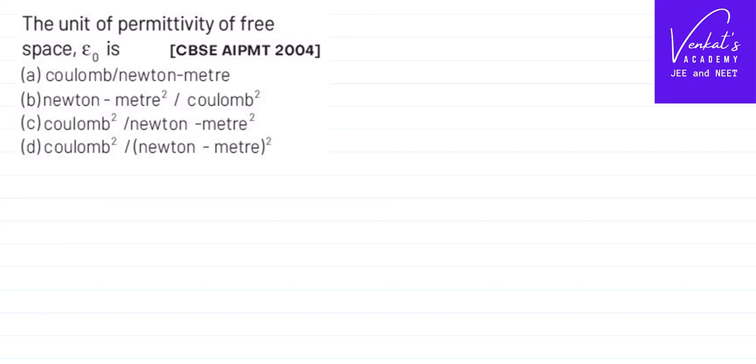Well, our aim in this problem, which is given in CBSE 2004 IPMT, is to find the unit of permittivity of free space, epsilon naught. To get that, we shall go to the root of it. Between two charges there is a force of attraction or repulsion that is directly proportional to the product of the charges and inversely proportional to the square of the distance. The proportionality is replaced with a constant in vacuum as 1 by 4 pi epsilon naught.